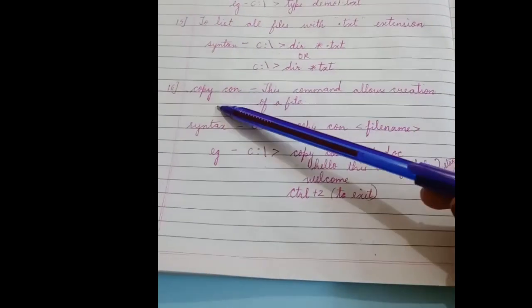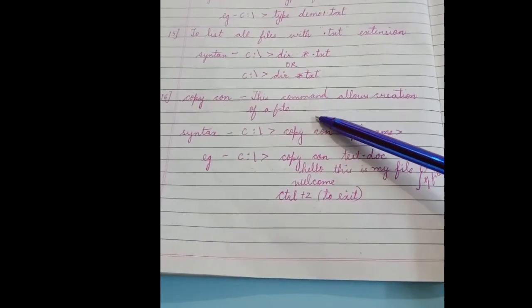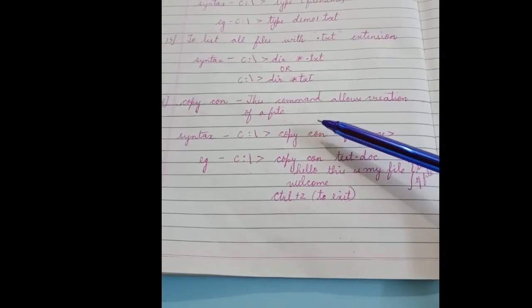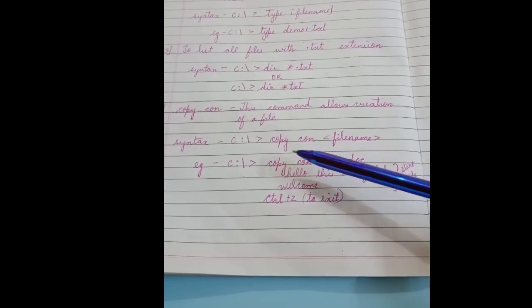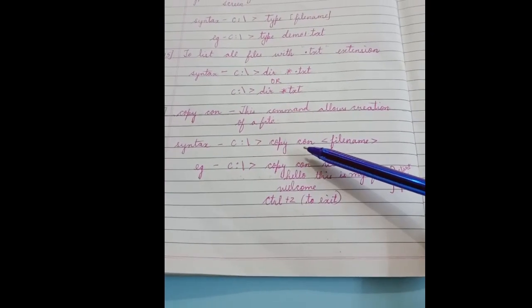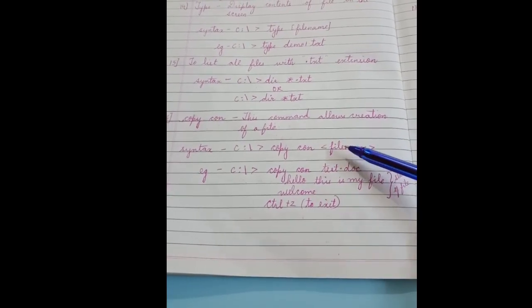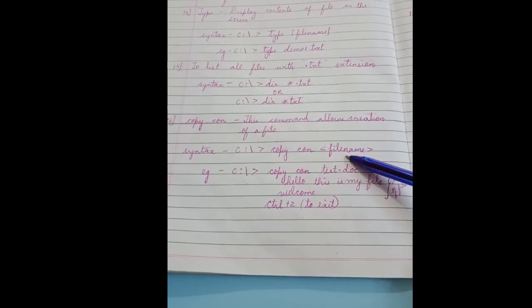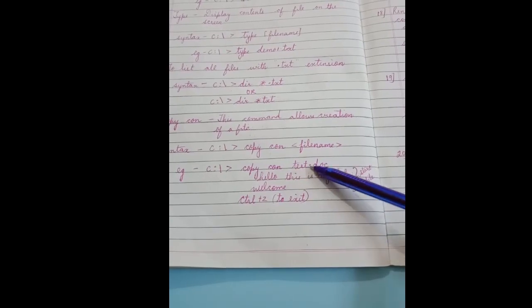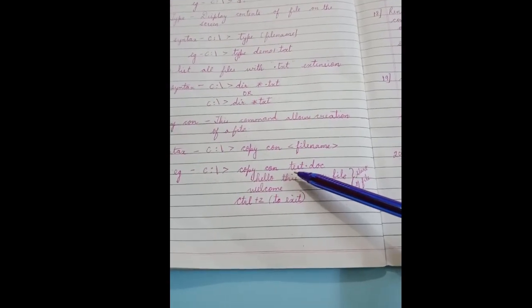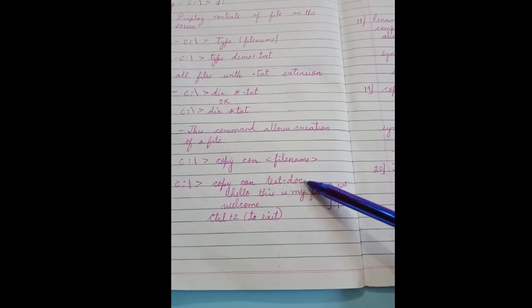Next command is copycon. This is an MS-DOS and Windows command line command that allows the creation of a file through the command line. To use this command, type copycon followed by the name of the file you want to create as shown. Let's look at this example. After the prompt, type copycon and name of the file. Name of the file is test.doc. That is, this will create a document type file.